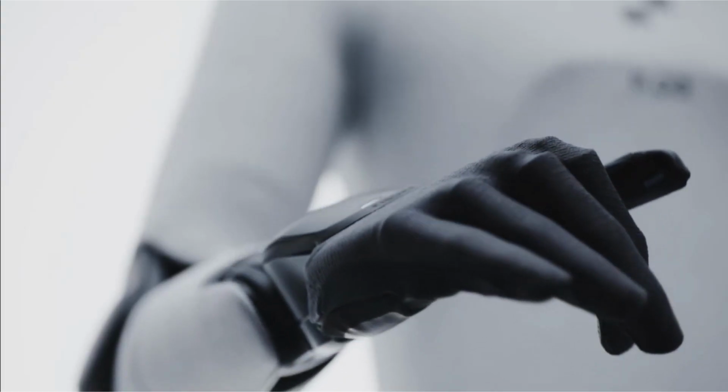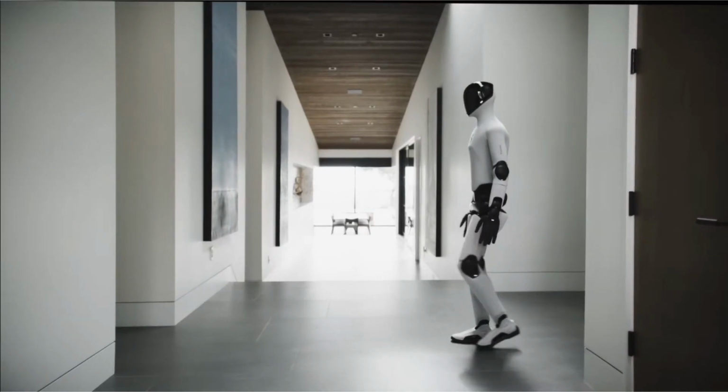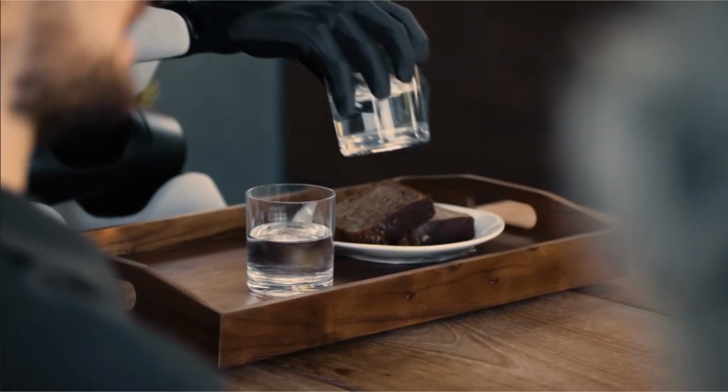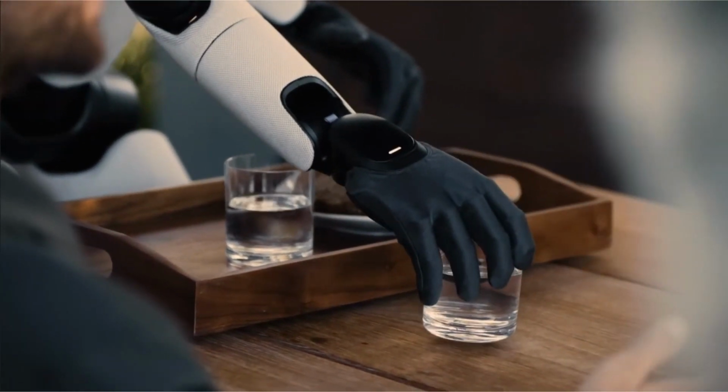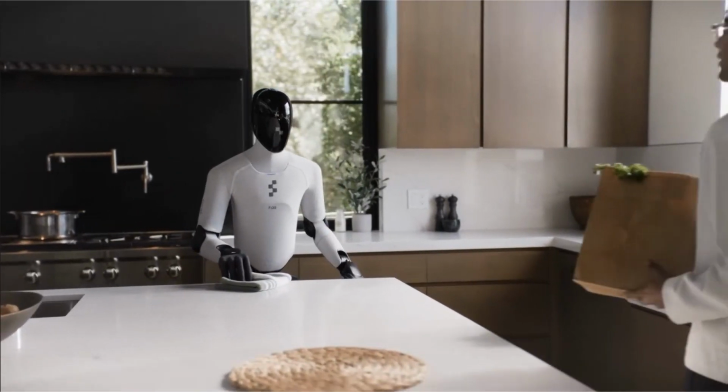It was designed with soft materials and multi-density foam for protection, allowing it to work safely in home environments. The demo video showed it working inside a house, walking around and serving water. It autonomously detects and manipulates various objects and was shown performing household chores like cleaning, picking up a cup and plate, and washing dishes.